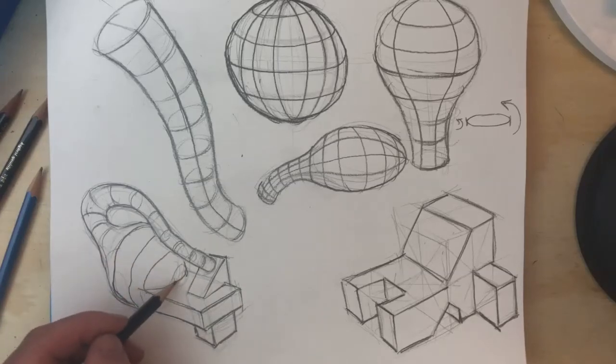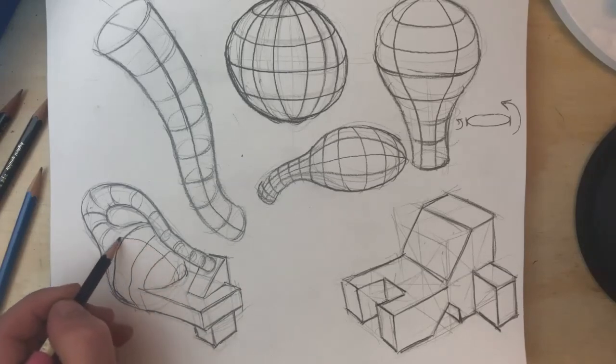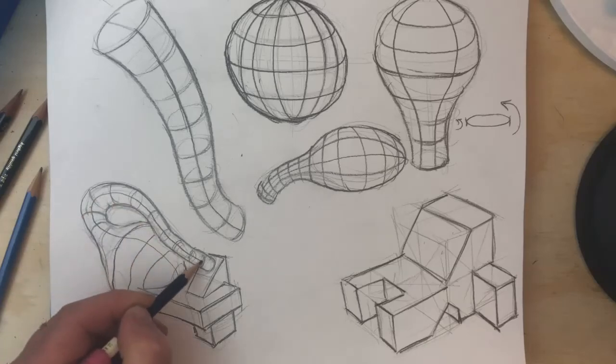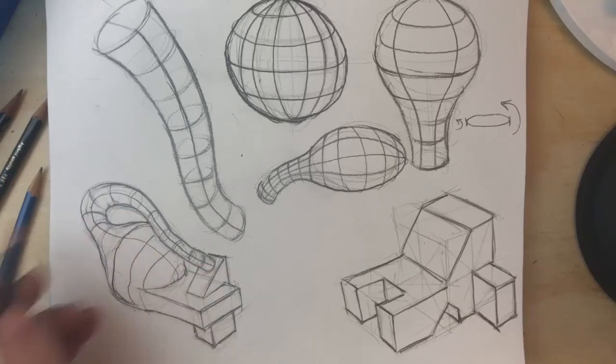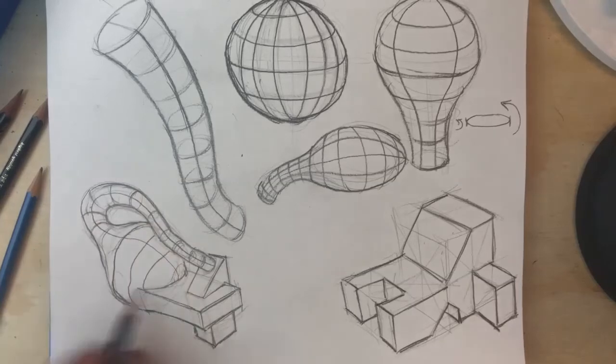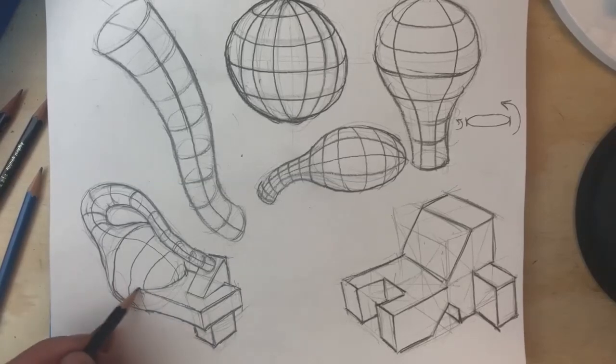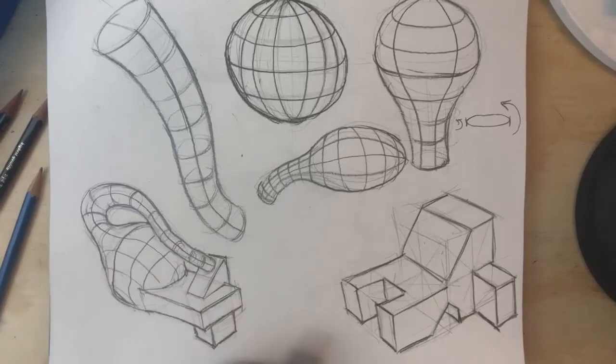I can do some cross contours the other direction. If I wanted to, I could put some on here, I guess, but I don't know that I really need to. It's more for the more organic or curving forms, I think. All right.